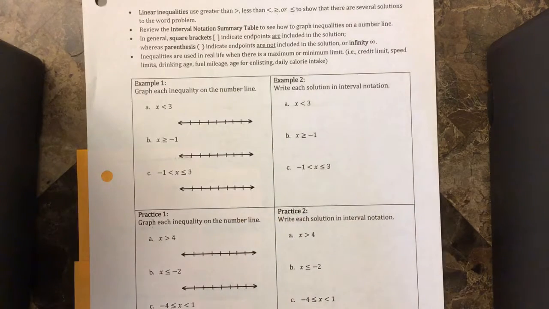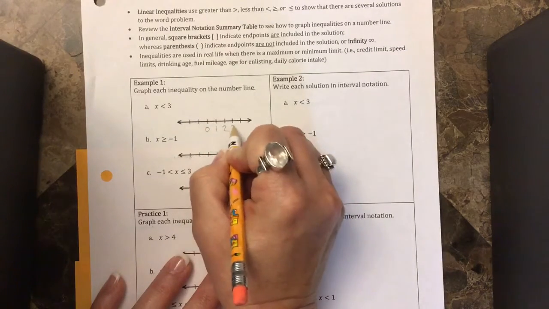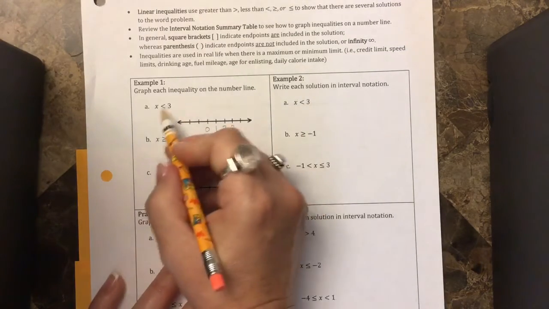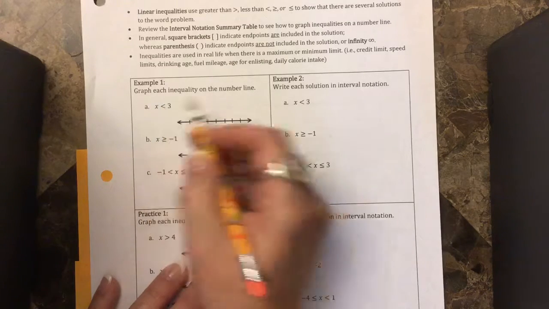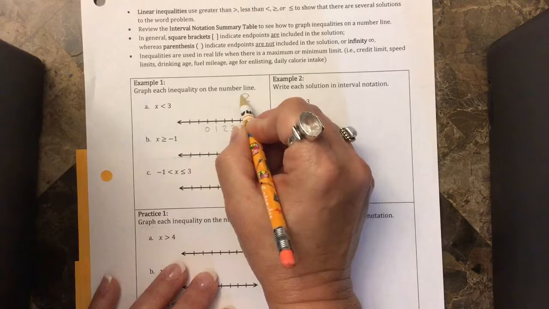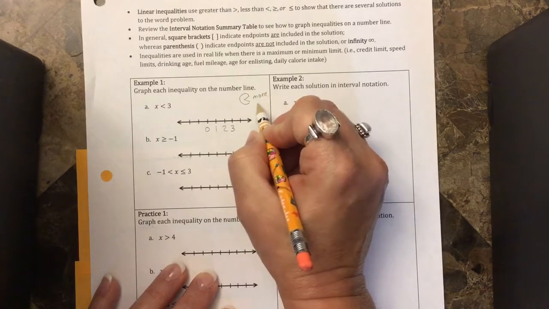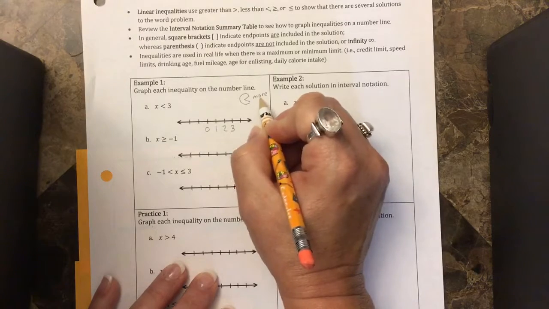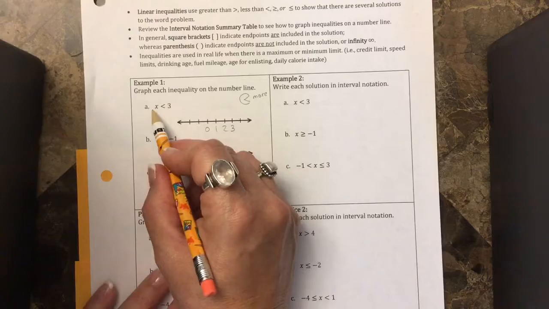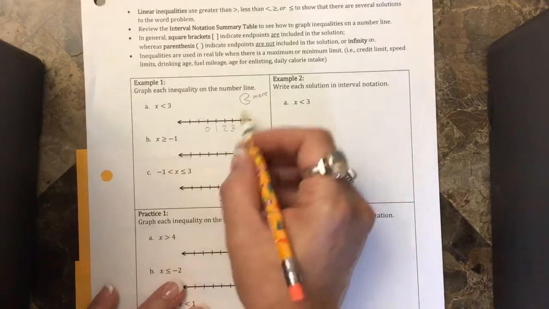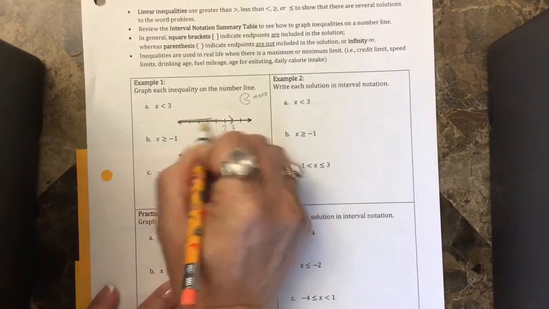These number lines have no numbers on them, so you get to choose. So if I want this to be 0 and 1 and 2 and 3, I can make it whatever I want to. This is basically saying all the numbers less than 3. If you want to think of the less than as like a little Pac-Man, the Pac-Man's always going to go to the bigger side, the most. So 3 is the bigger side. So this X represents all the numbers that are not as much as 3, less than 3.